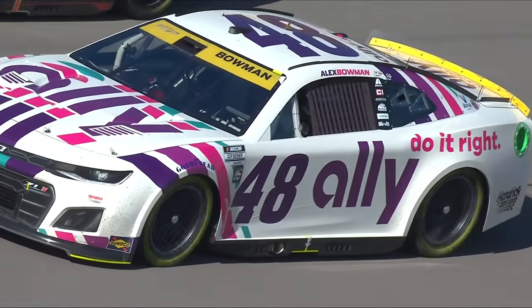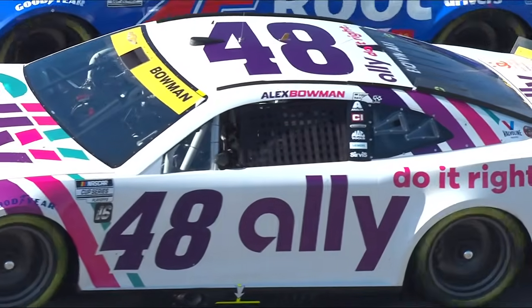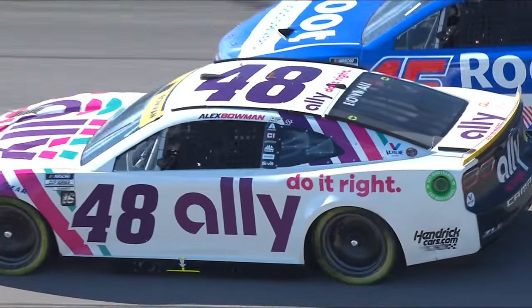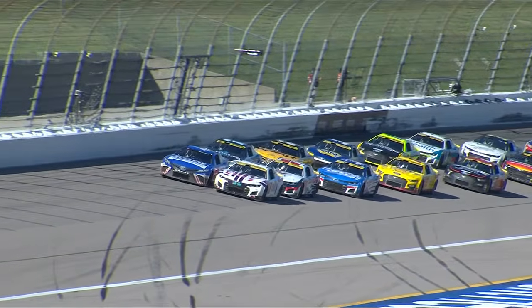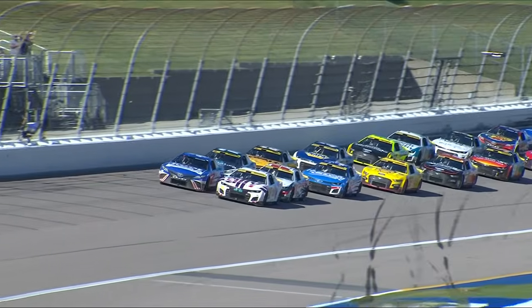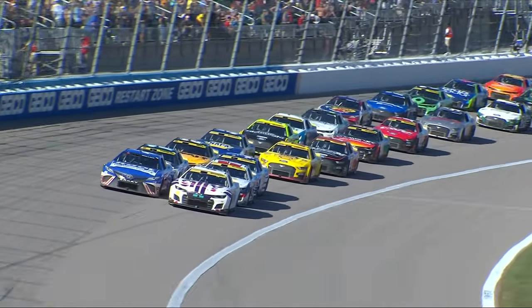That conversation was all about Alex Bowman. His crew chief saying, hey, we need a little more speed on pit road, but Alex doesn't have confidence in the lights. He's afraid he's going to get caught speeding. That's why he was being pushed down pit road. Bubba Wallace on the outside, Alex Bowman on the inside as we get ready to start stage 3.